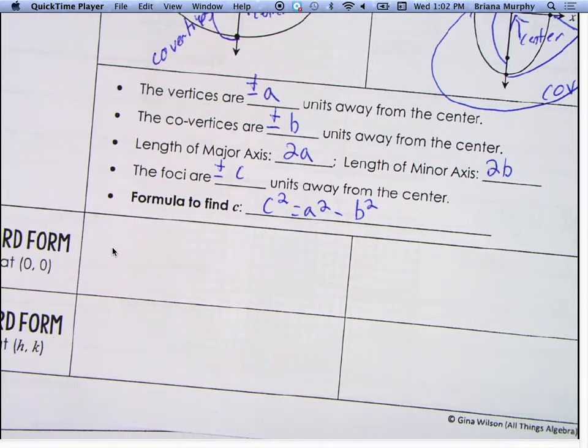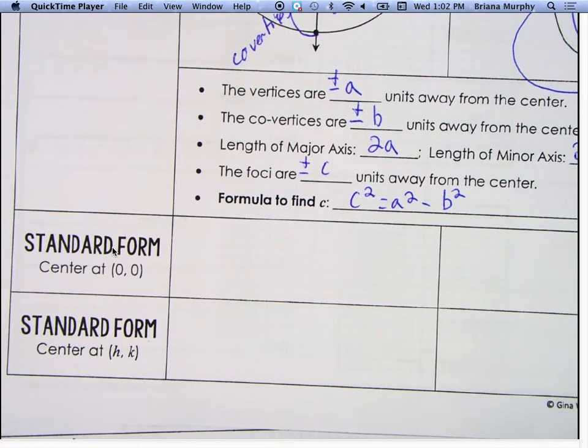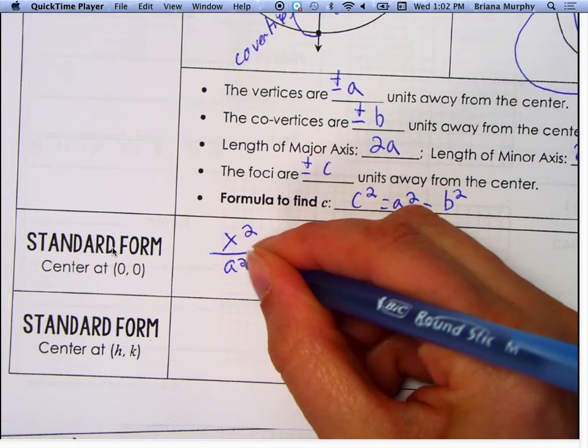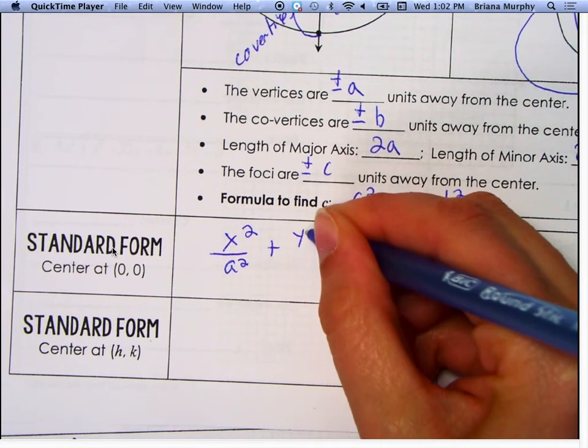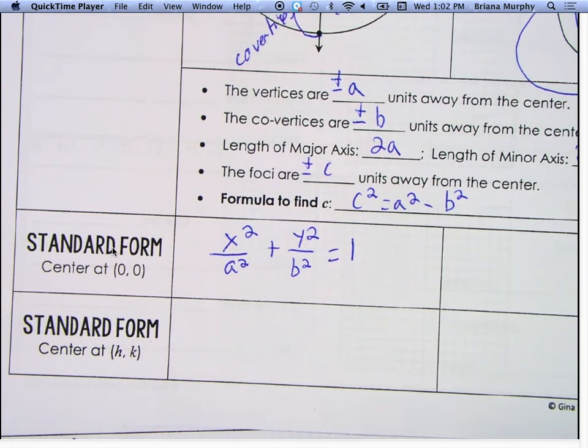Okay, so now we're going to write it in standard form if the center is (0, 0). Okay, this is important because it is different if it is not. So we're going to say x squared over a squared plus y squared over b squared equals 1. Now, the equation. Remember yesterday when we talked about circles? We had x squared and y squared. Same thing.